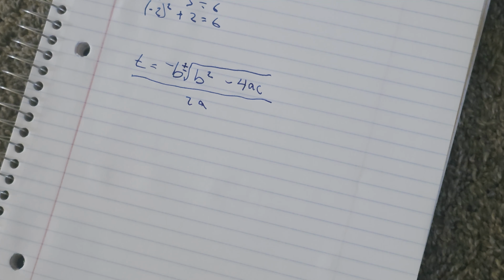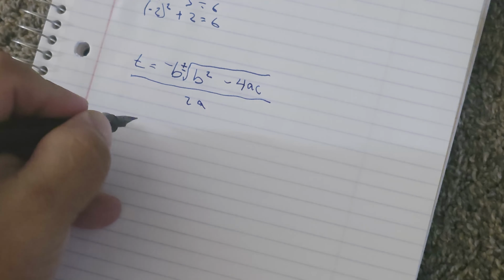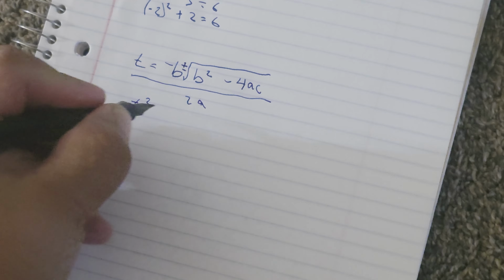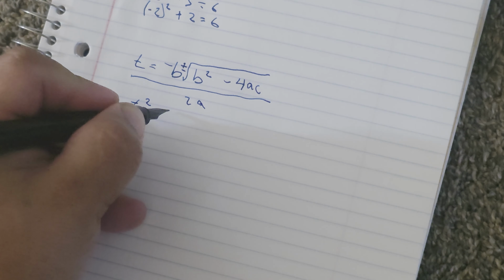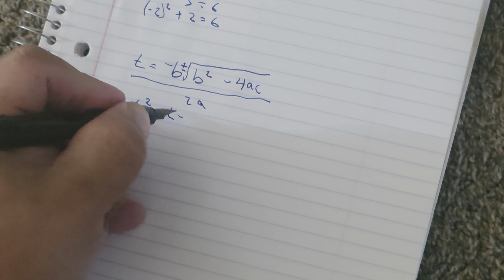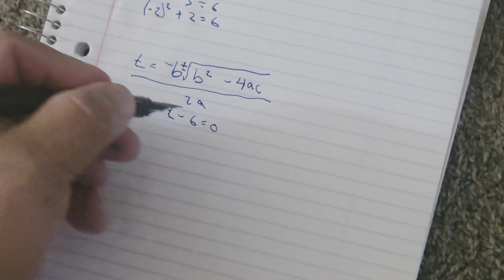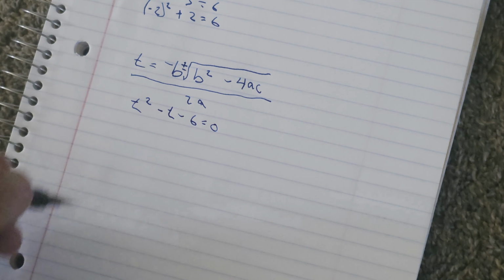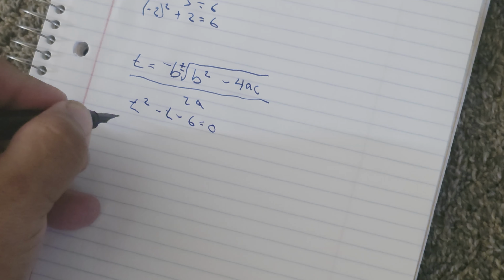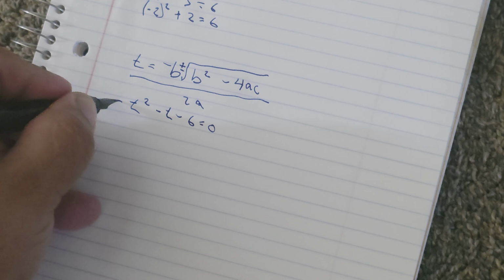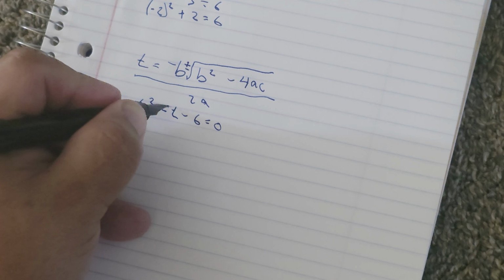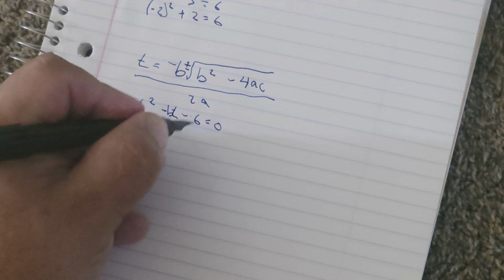So we already rewrote our equation from above, so I'll jot that back down. We've got t squared minus t minus 6 equals 0. Now, we can pretend that there's an a, a b, and this is c.